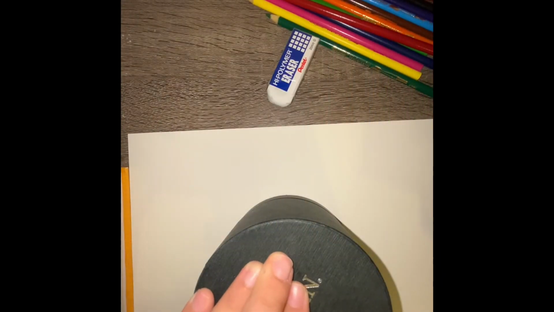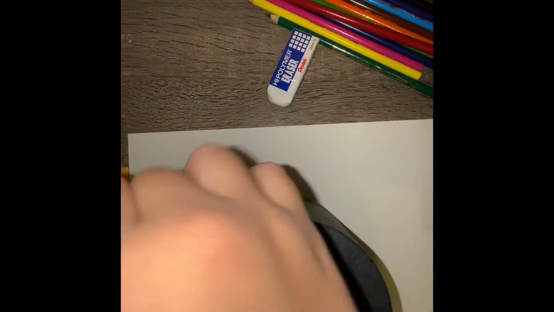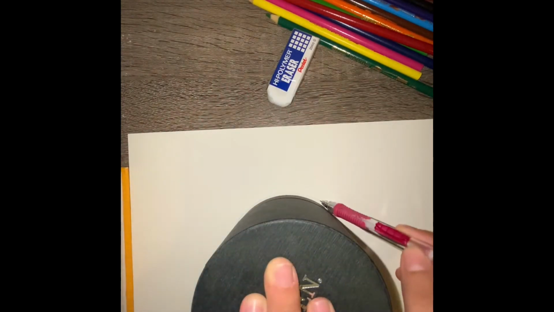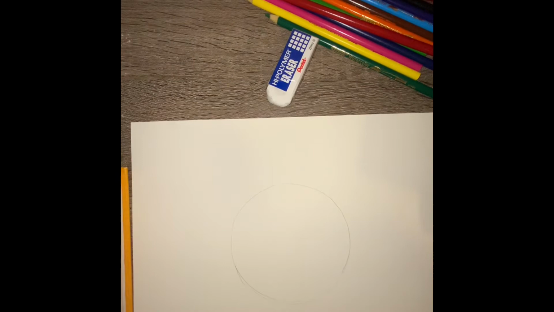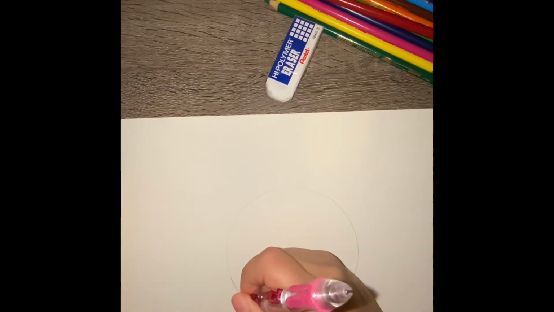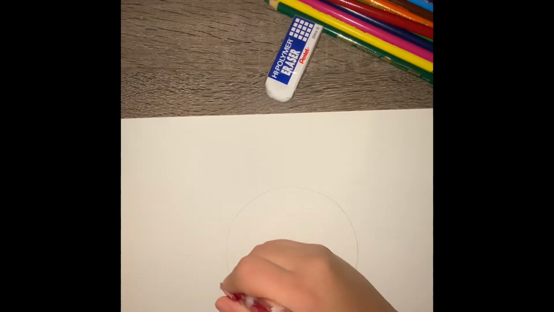Start off with finding a circular object in your household. You're going to lay that object in the middle of your paper and then you're going to trace around it. Make sure to go back and clean up any lines that are on the outside of the circle.